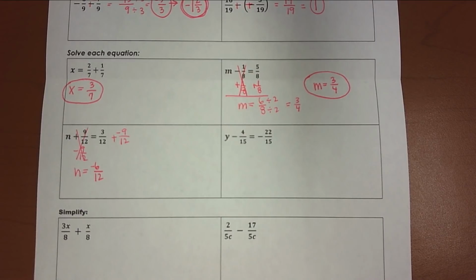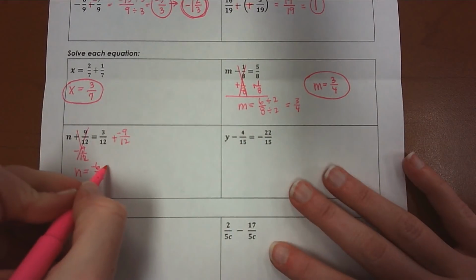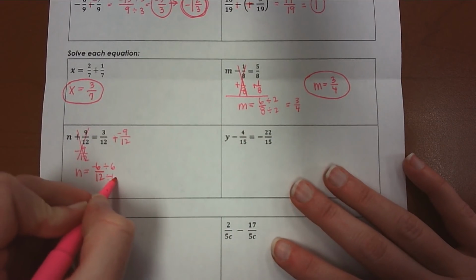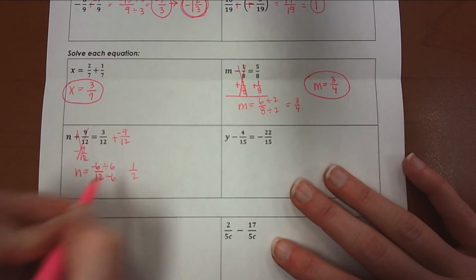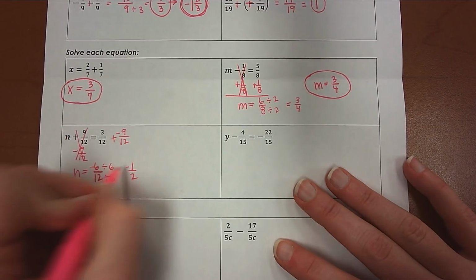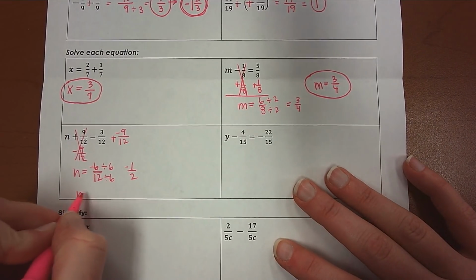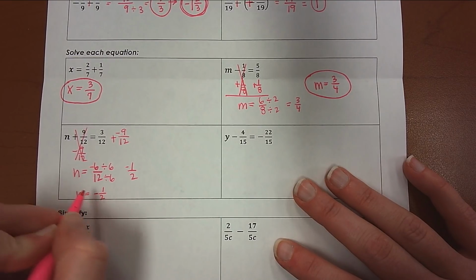I'm not quite done yet because I do have to reduce. I'm asking myself, is there a number that goes into 6 and 12? And I know that that number is 6. So I'm going to divide top and bottom by 6. And when I do that, I get 1/2. Keep my negative sign, so n is equal to negative 1/2.